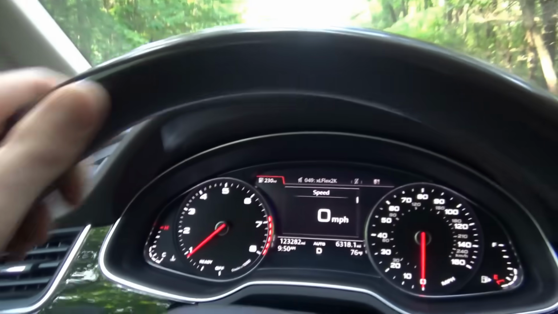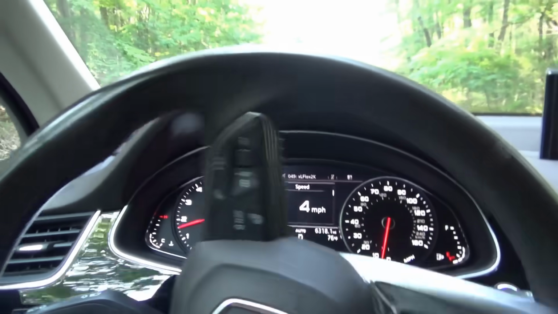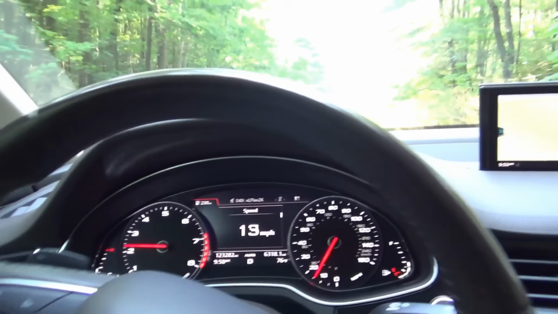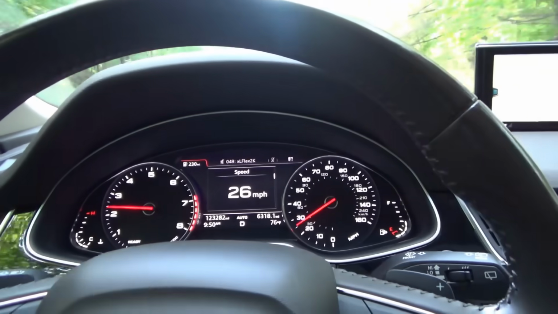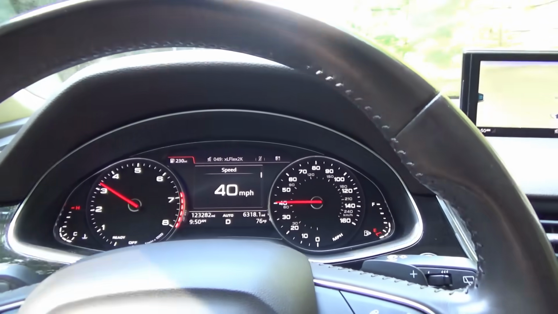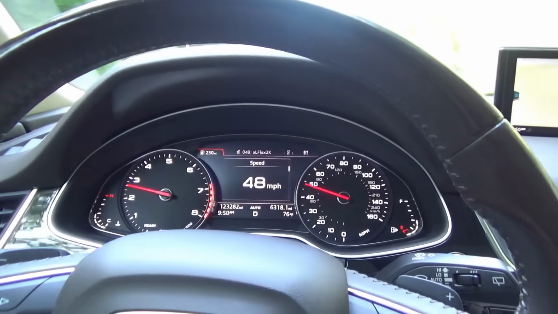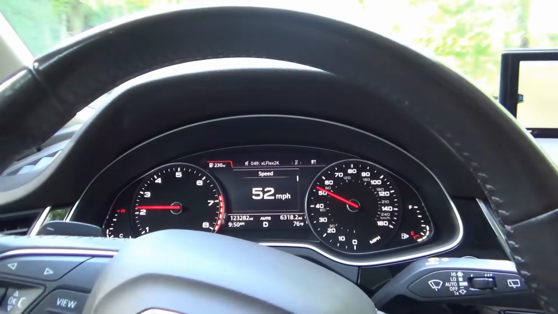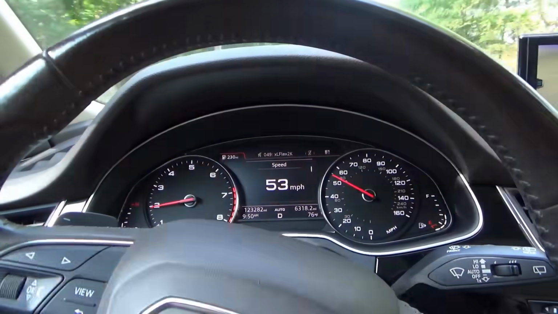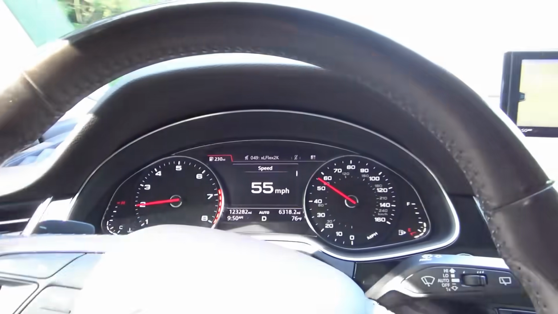No fault code. Let's test drive it, see what happens. Alright, got some live data going on. Let's see how this thing drives. Definitely pretty peppy. Very impressive for a full-size SUV with a 2-liter turbo.